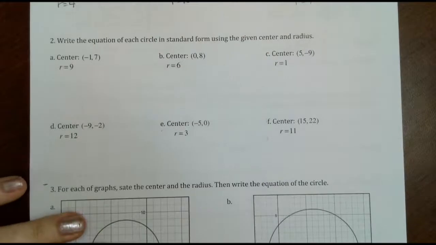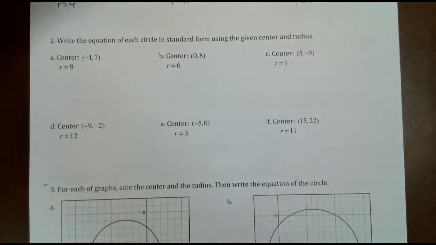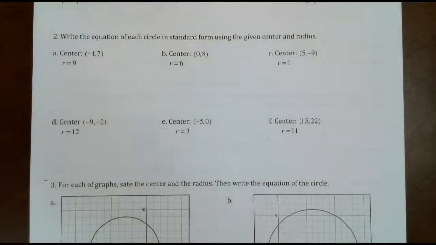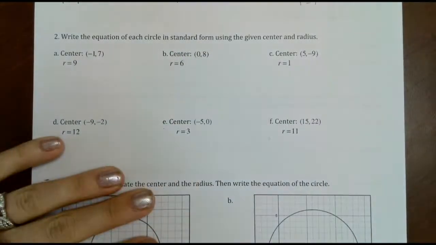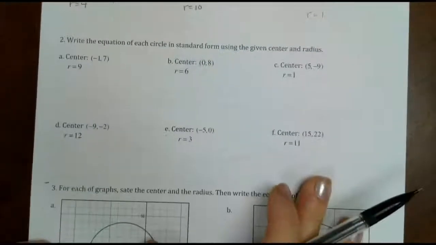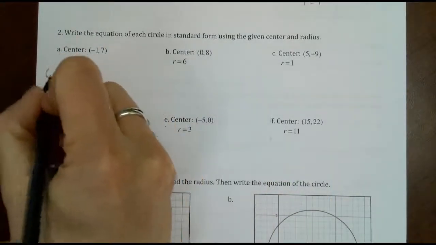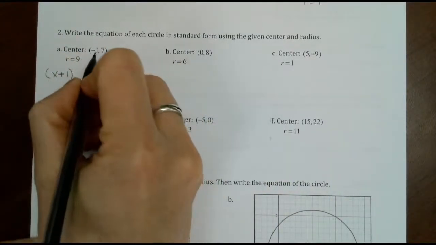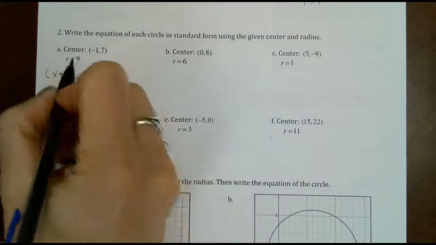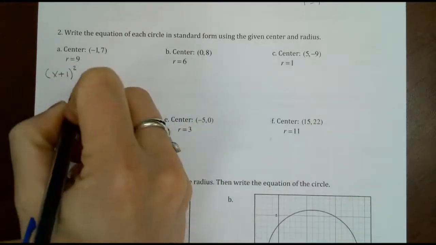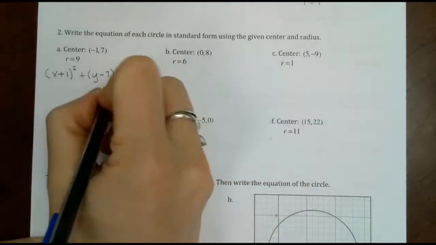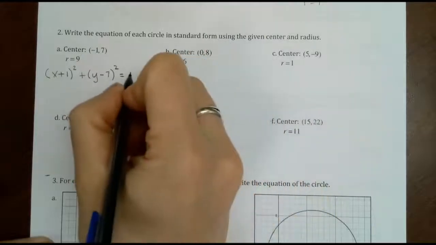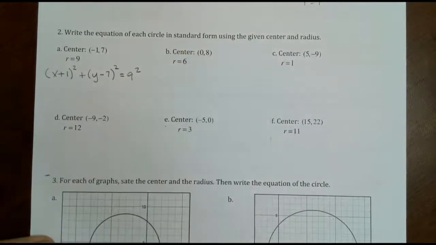Okay, number 2. It says write the equation of each circle in standard form using the given center and radius. So again, we're going to use this general form that we have up here. So we'll have x plus 1. Since it's negative in here, when we put it into the equation, it'll turn positive. And we'll have y minus 7. It's positive here, so it turns negative in the equation. And then our radius is 9, so we'll have 9 squared.